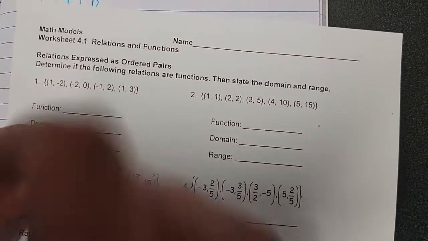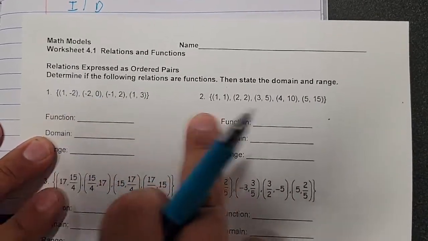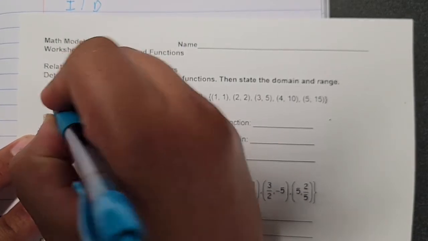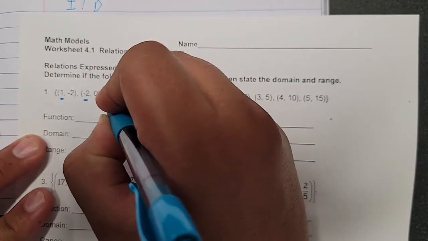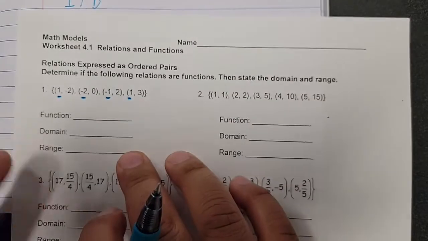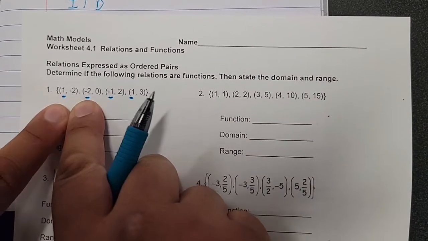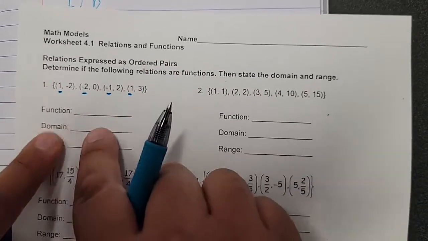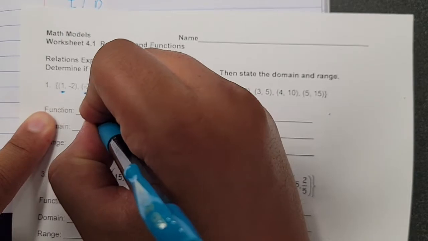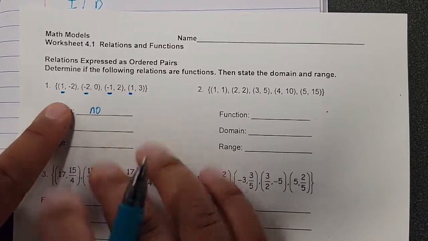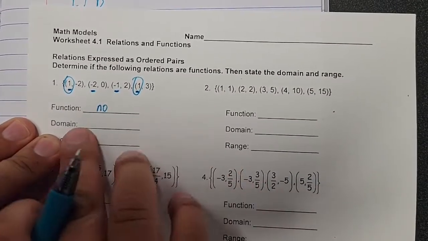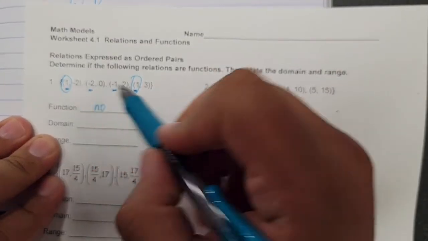Now, is this set a function? So look, everyone underline the first number. I have the 1, I have the -2, I have the -1, and I have the 1. So look, you have 1, -2, -1, 1. Right here, you can notice the x repeats. So is this a function? Nope. That is not a function because we cannot have the x repeating. Now for the domain, we just write down these numbers.